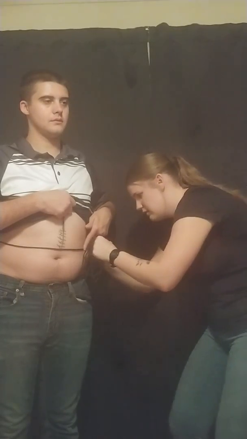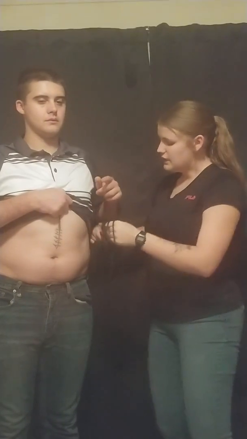Okay, you can let go of the string, and now that we have our measurement, I'm just going to measure this on my construction measuring tape. So his waist circumference is 35.2 inches, and you want to perform this test a minimum of 2 times, making sure that you have less than a 5 millimeter difference each time, just to make sure that you're getting similar results each time and that your results are accurate.